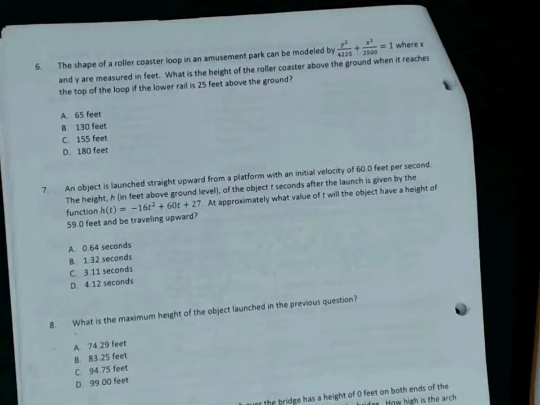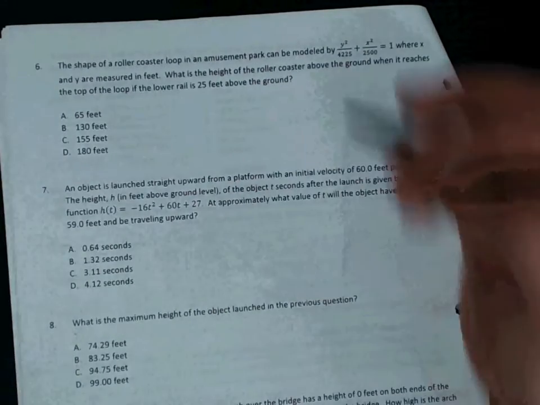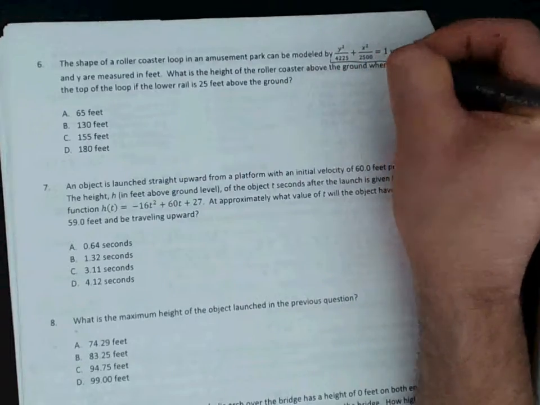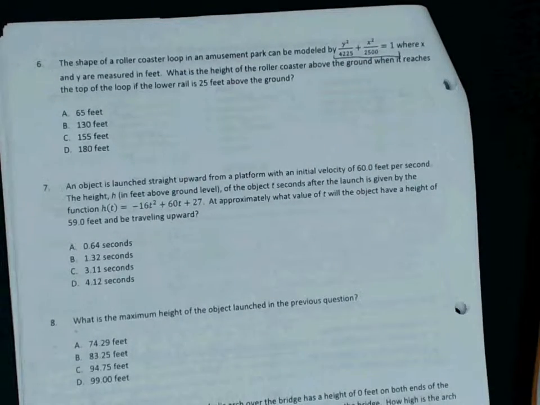Alright, we are on page 18 of the packet doing problem number 6. So 6 reads, the shape of the roller coaster loop in an amusement park can be modeled by y squared over 4,225 plus x squared over 2,500 is equal to 1, where x and y are measured in feet.